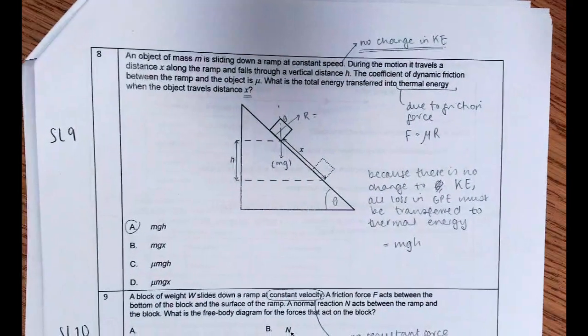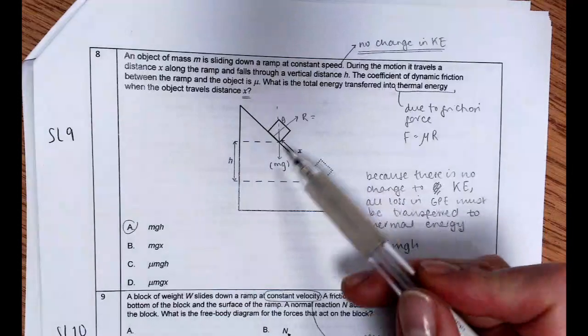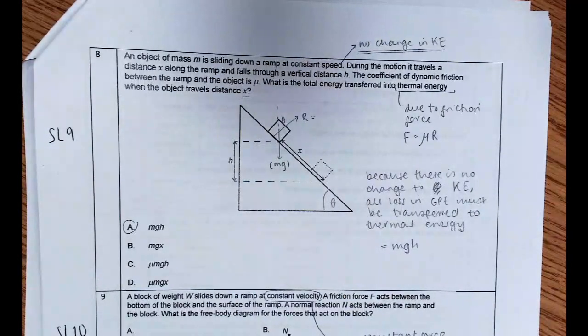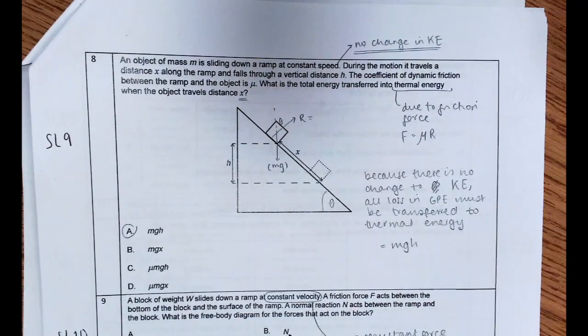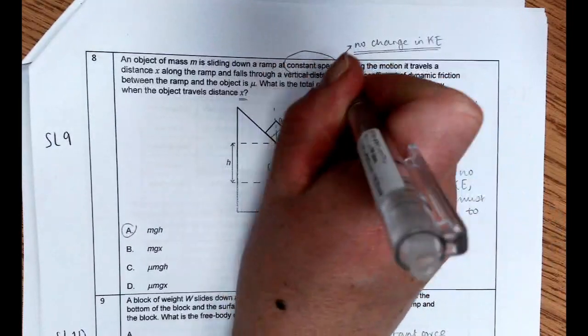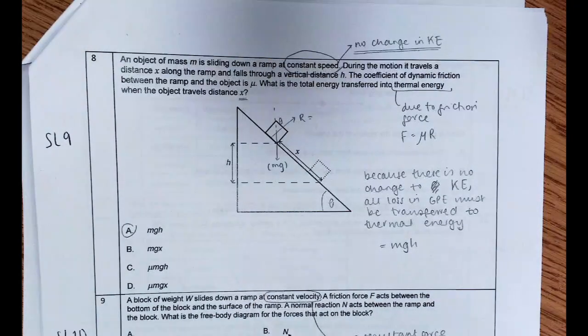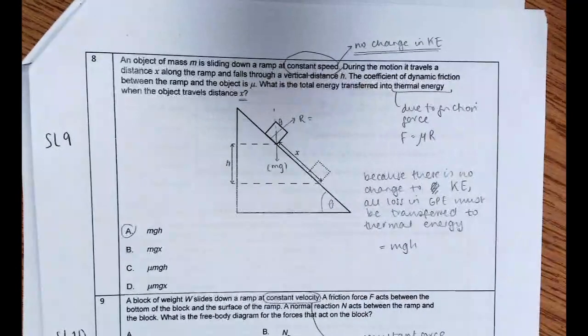This one I immediately started labelling up, because that's the kind of thing I do before I bog myself down with the wordiness of the question, so that I have a clear picture of what's going on, but it actually wasn't needed. An object of mass m is sliding down a ramp at constant speed. That is crucial, so don't underestimate the power of the words hidden in the sentences.